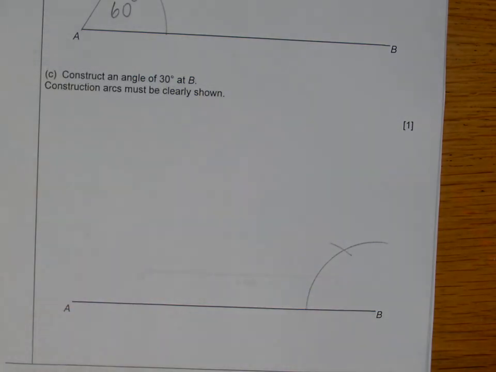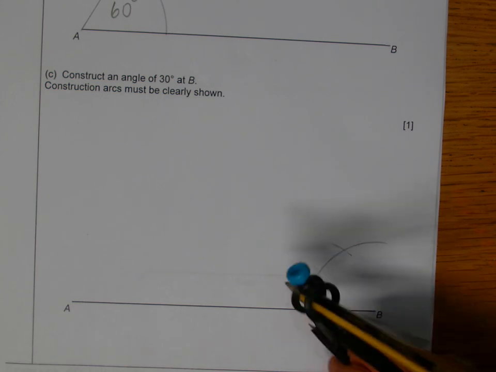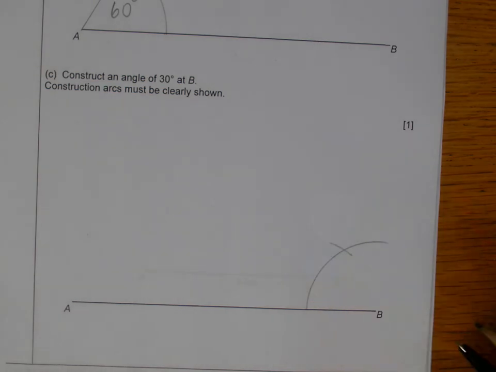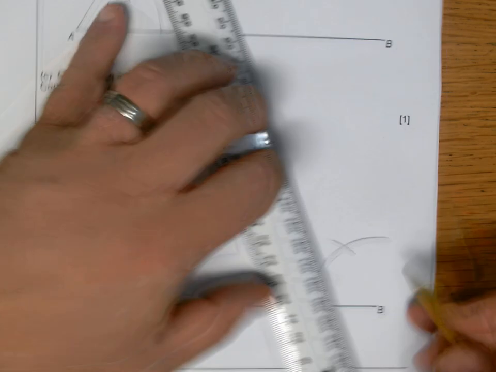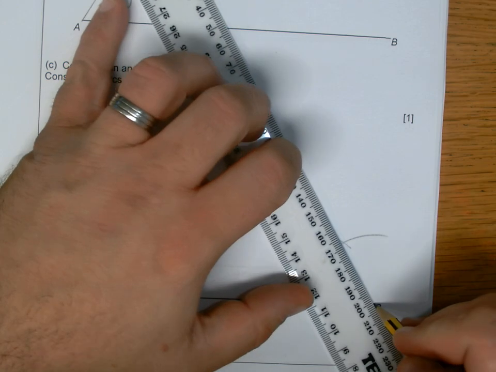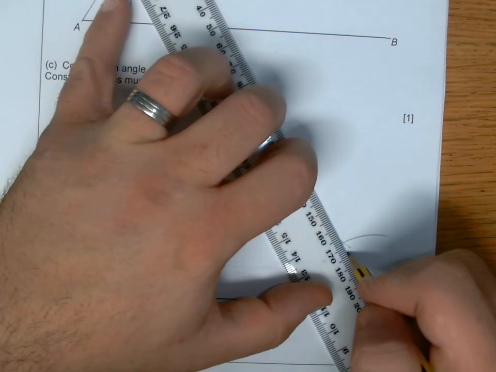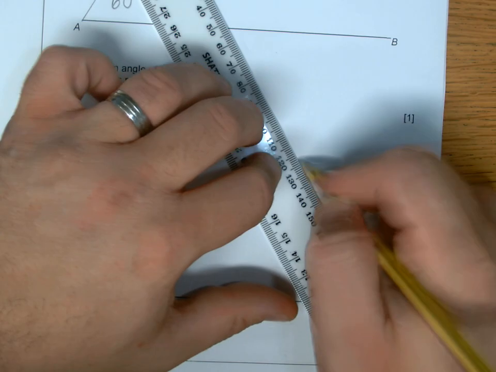Now, of course, I don't want 60 degrees, I only want 30 degrees. But if you think about it, 30 degrees is half of 60 degrees. So if this was 60 degrees, I want to halve it to give 30. I just simply bisect the 60-degree angle. Some people actually like to draw in the 60-degree angle. We can if we want, it doesn't hurt. Maybe we can do a dotted line, a broken line, to show our 60 degrees.